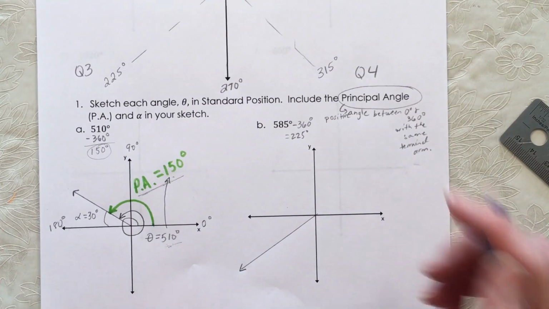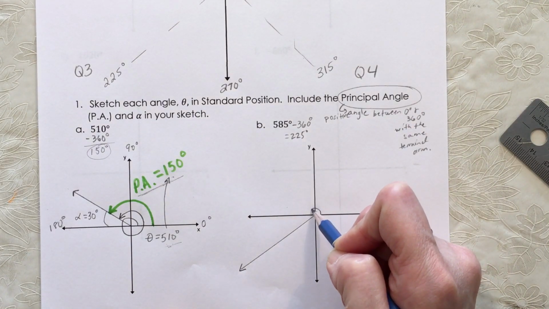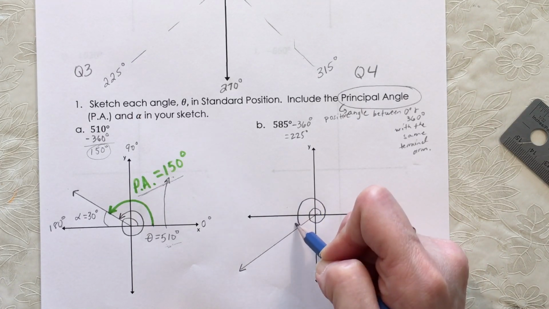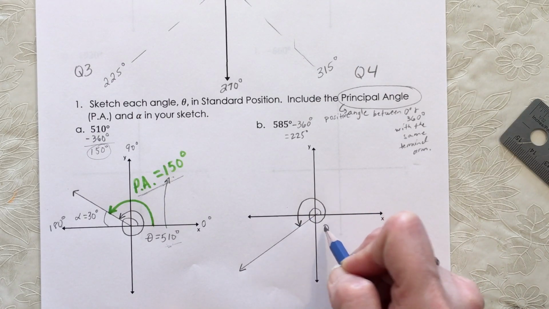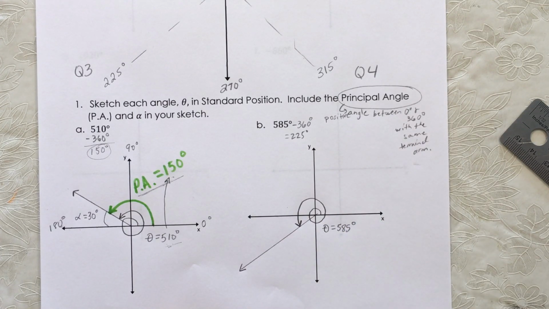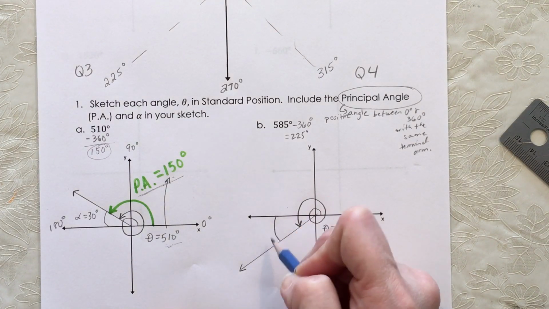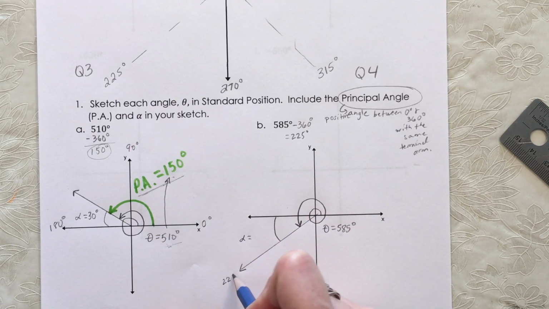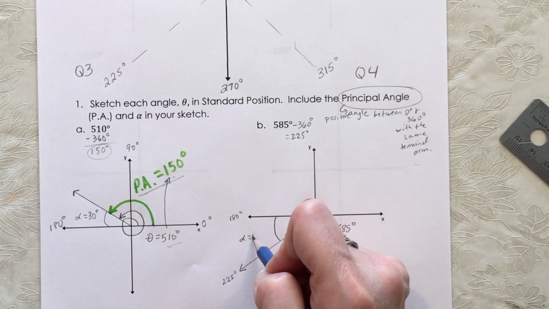Okay. Now 585 is bigger than 360, so we have to draw a positive angle. We go all the way around one time, that's 360, and then over 225 more, so that we end up in quadrant 3. So this angle I've drawn here, this little spiral, is theta, which is 585 degrees. And then alpha is the angle between the x-axis and the terminal arm. So if this is 225, as we figured out, and this is 180, then alpha would be 225 minus 180, which is 45 degrees.